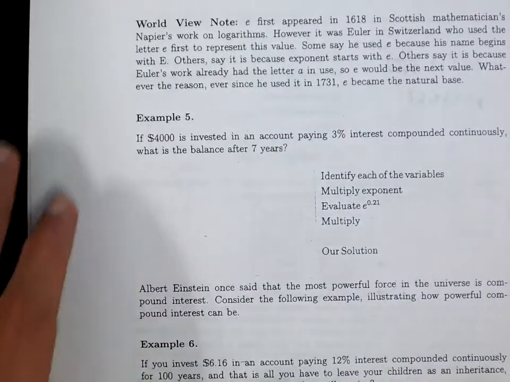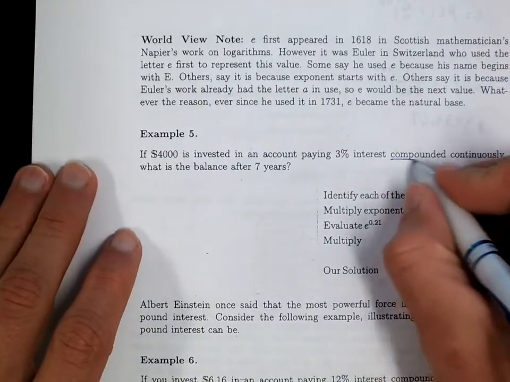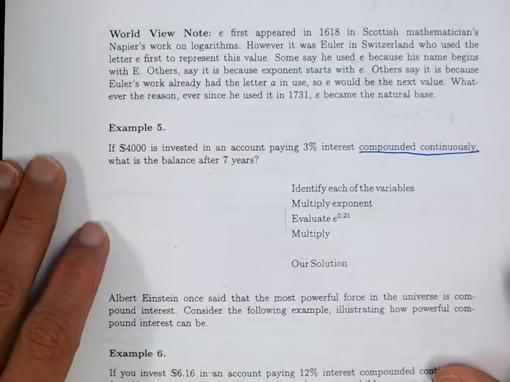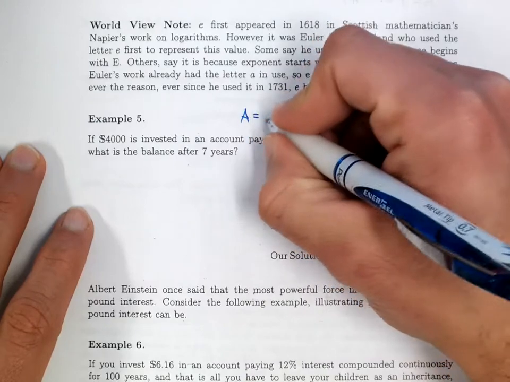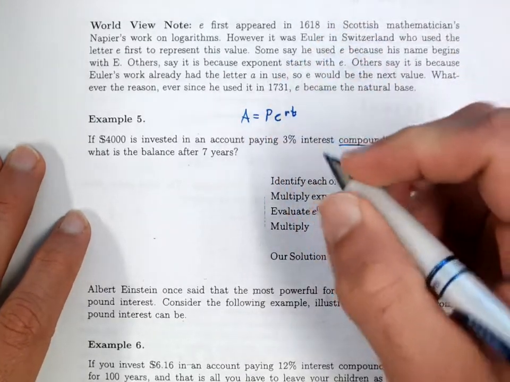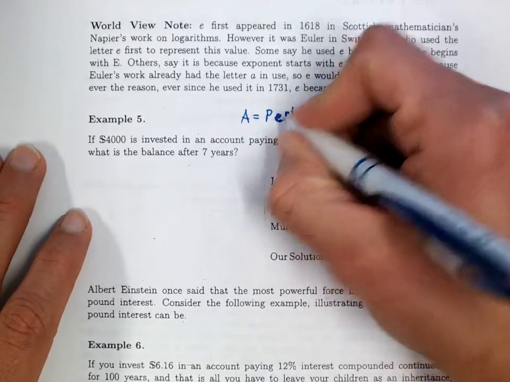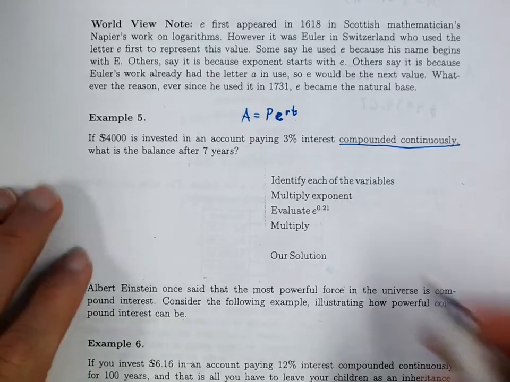On this one right here, we have the same type of problem, but now notice that it says compounded continuously. So we're going to use a different formula. We're going to use A is equal to P e to the power of rt. We're going to use this formula because it says that we're going to compound this continuously. So let's go ahead and write this out.